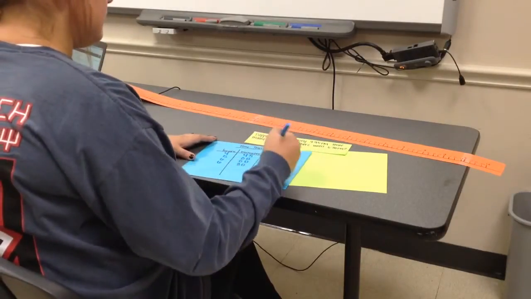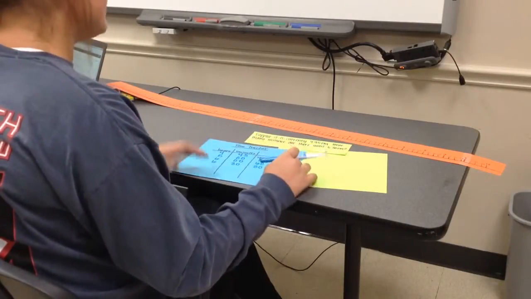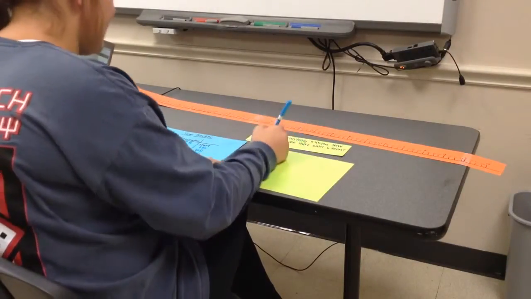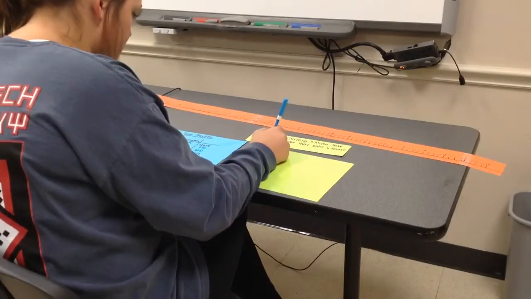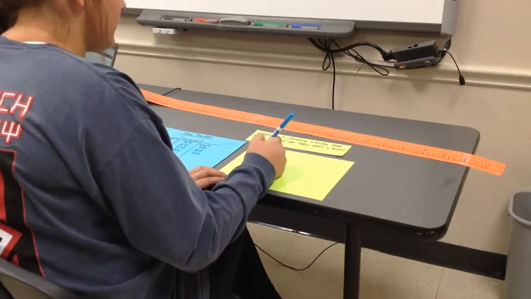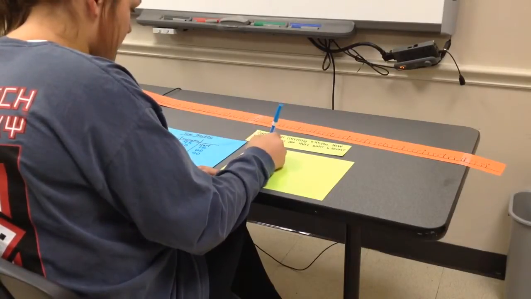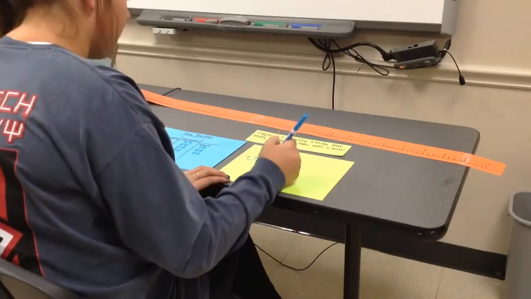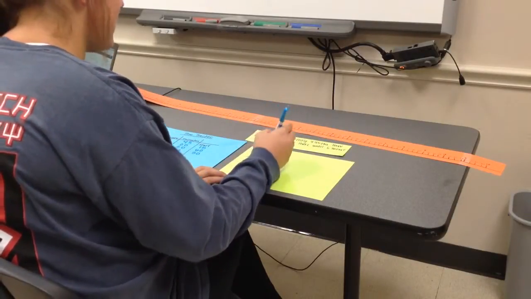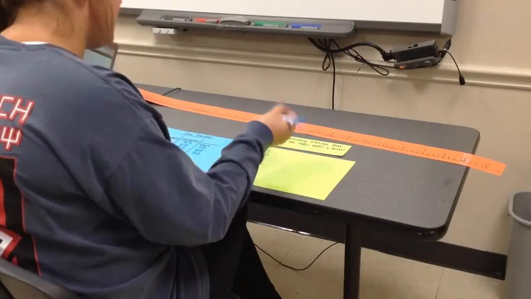Now in this column, we have all of the amount of minutes we added, so we're going to go onto this page and add all of those minutes together to see how many minutes there were from 4:45 to 6:30 p.m. First, we're going to look at the ones place, and so we have 5, 0, and 0, so that equals 5. And then we're going to look at the tens place.